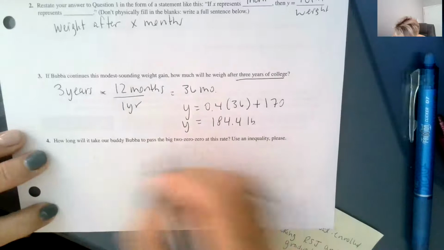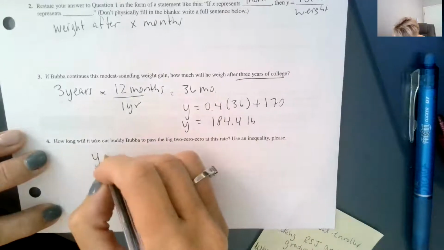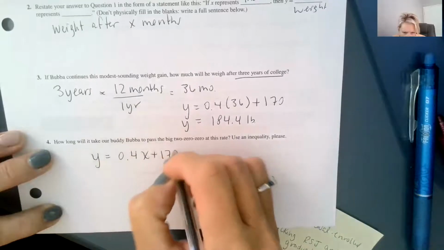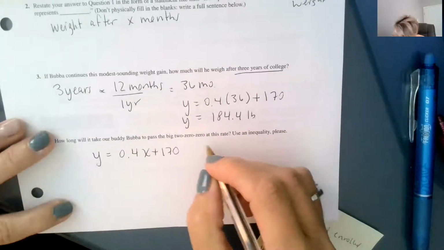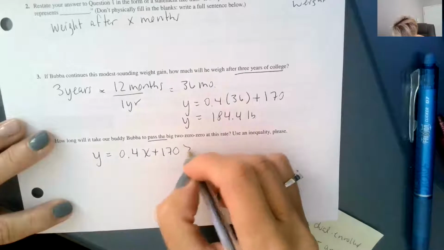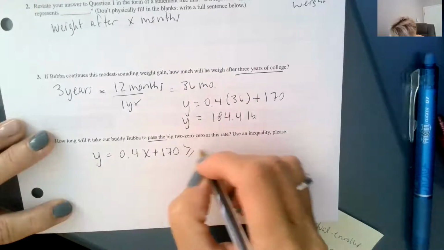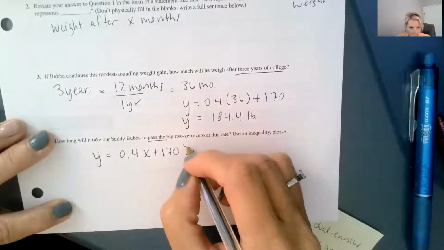How long will it take our buddy Bubba to pass the big 200 at this rate? So his weight is calculated by this, and it says pass. So when will his weight be greater than, or pass means simply greater than, 200. So that's what we want to find.